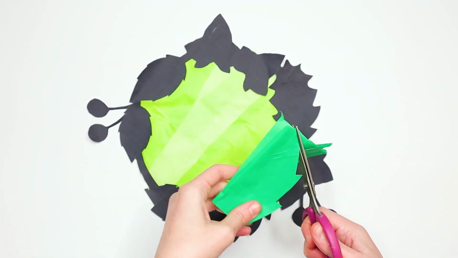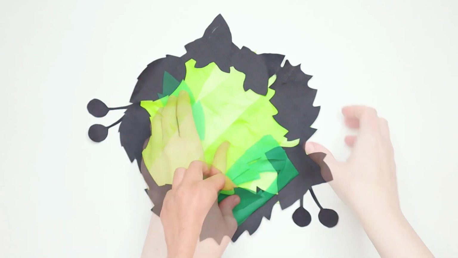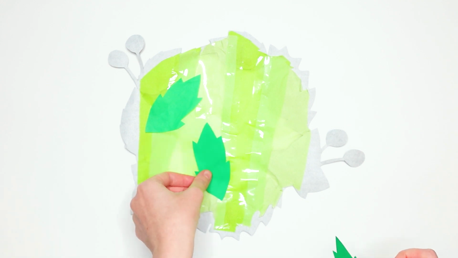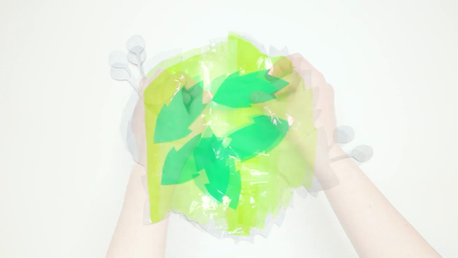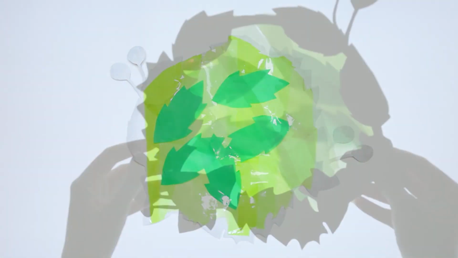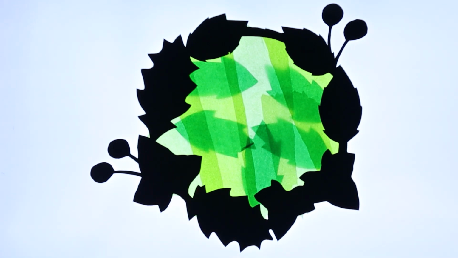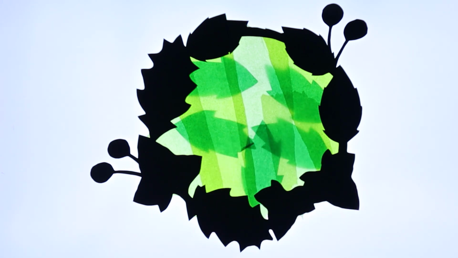I then cut some leaves in exactly the same way that I made the stars and the circles. And I laid these out on the back and stuck them down with sellotape. And if I put this on my light box, you can see how the darker leaves actually shine through and they're much more visible through the light green tissue paper than they were on my table.